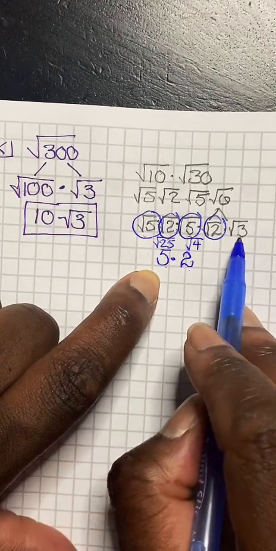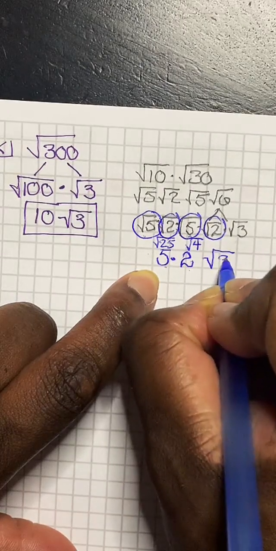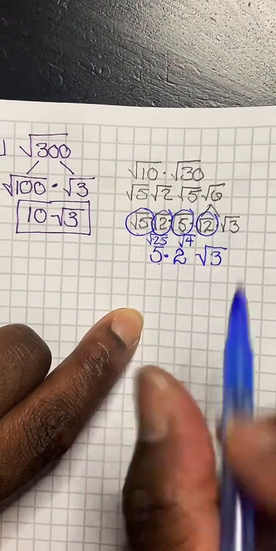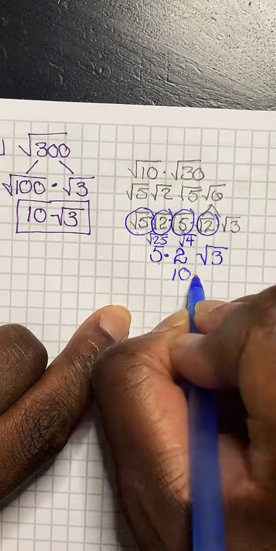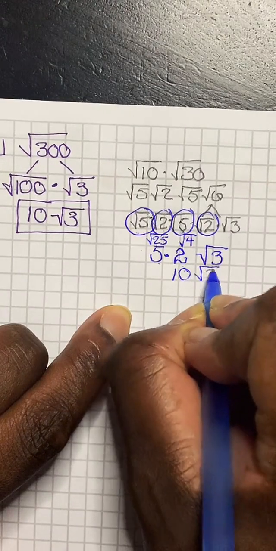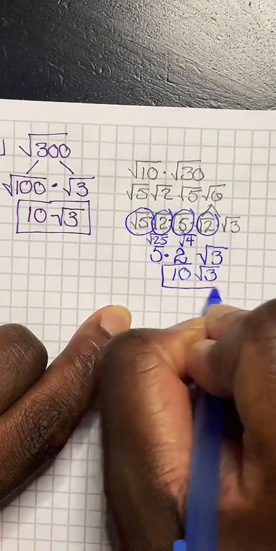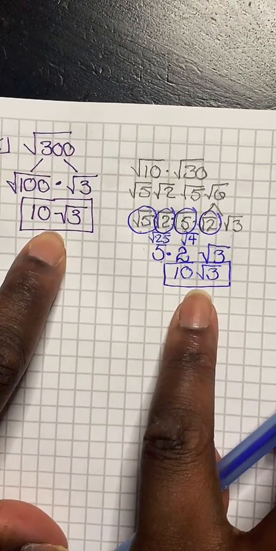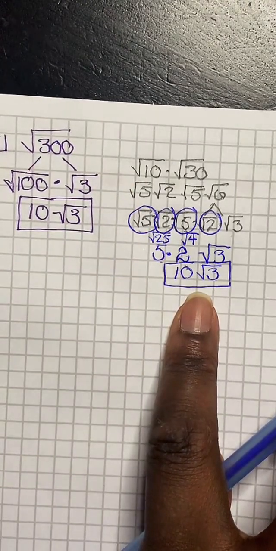Then we have this lonely square root of 3. If you can't break it down, bring it down. So now you got 5 times 2. Because they're whole numbers. You always multiply whole numbers with whole numbers, radicals with radicals. And you will still get the same answer of 10 square root of 3. Just less monotonous. Okay?